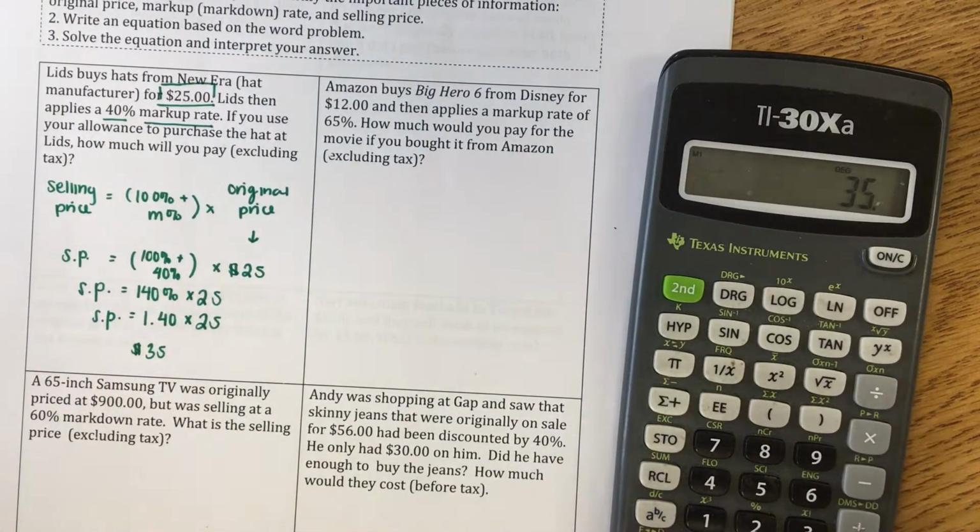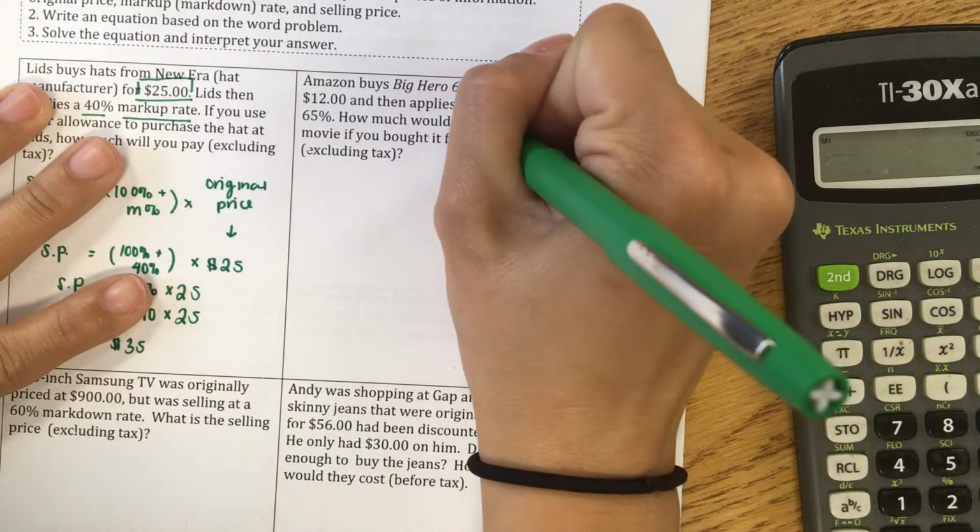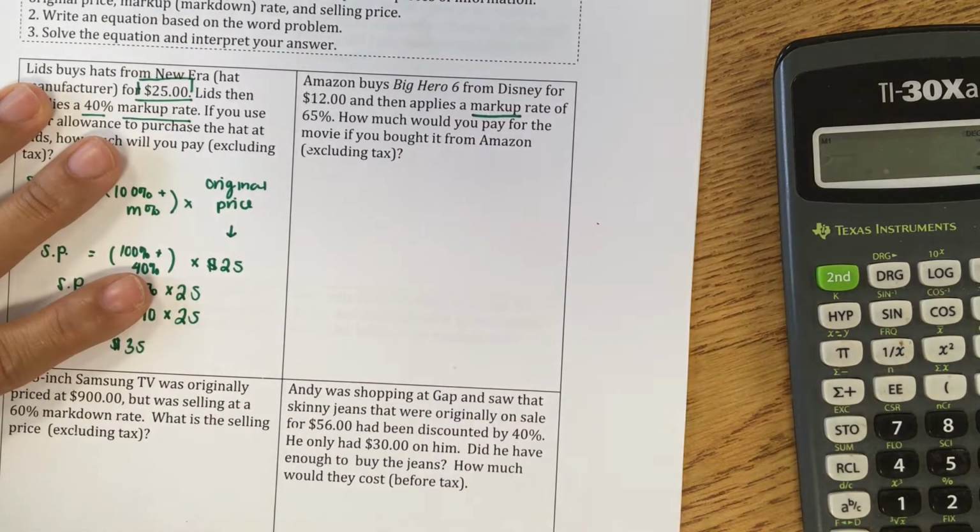In this example, Amazon buys Big Hero 6 from Disney for $12, and then Amazon will apply a markup rate of 65%. We want to know how much you would pay for the movie if you bought it from Amazon. Let's not deal with tax. Again, this is a markup problem because it says markup.